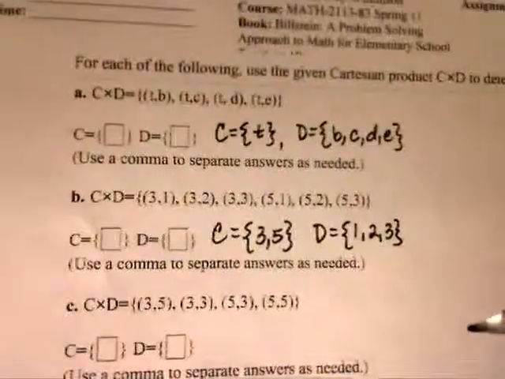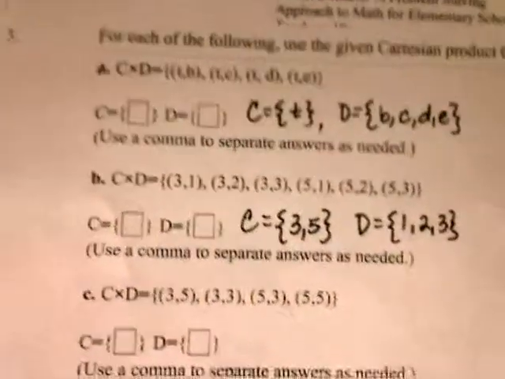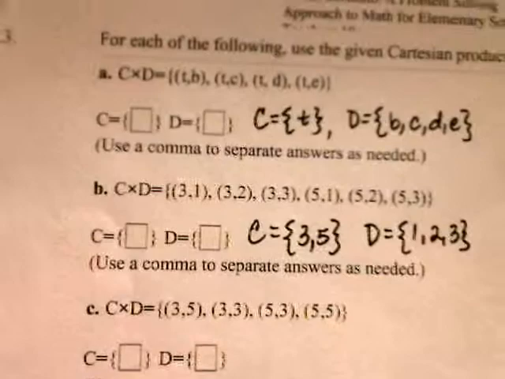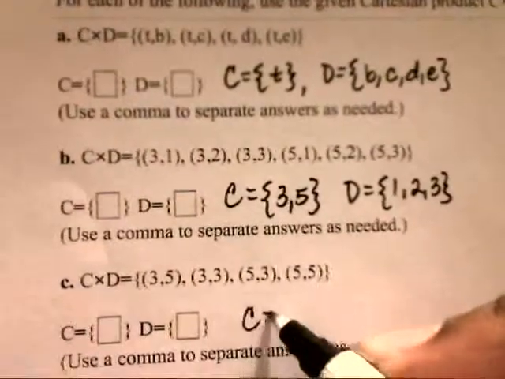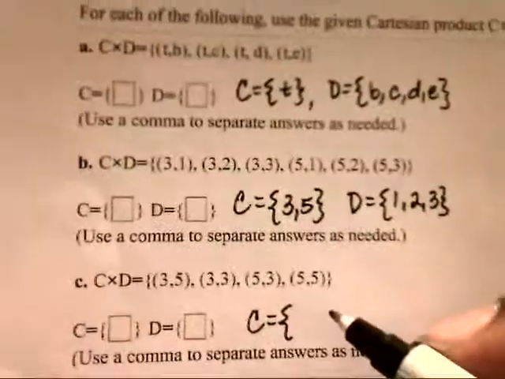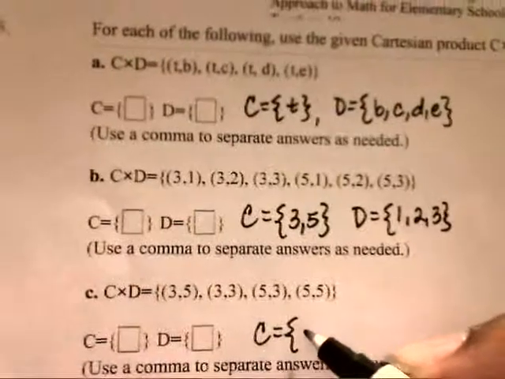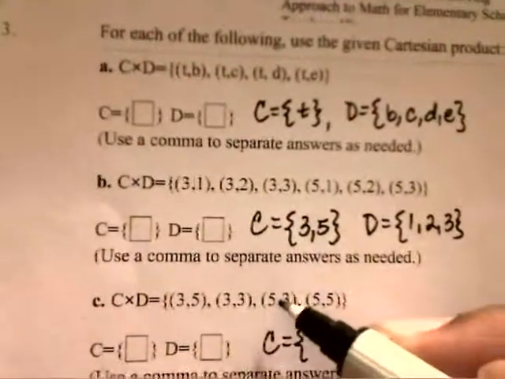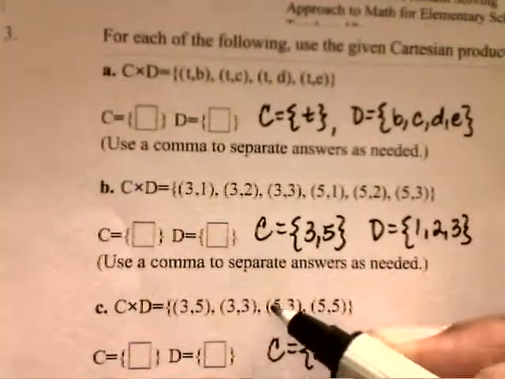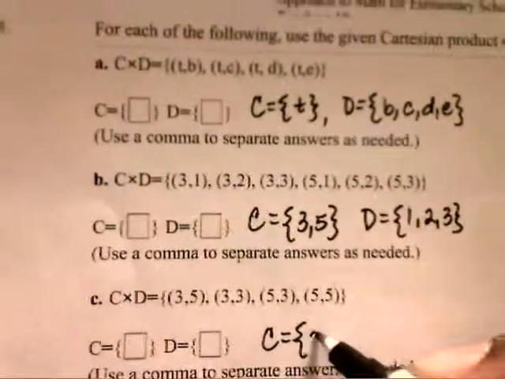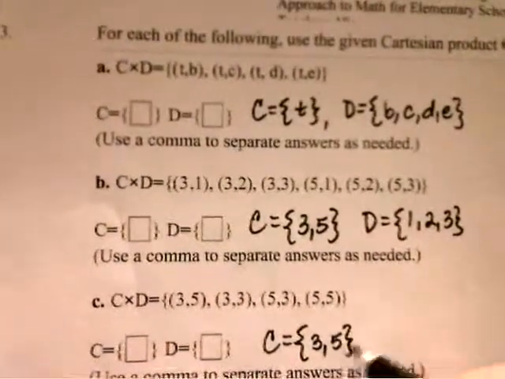And then finally part C, where you have C cross D, which is (3,5), (3,3), (5,3), (5,5). In this case, C is just the first coordinate, which is 3, 5 of each one of those.